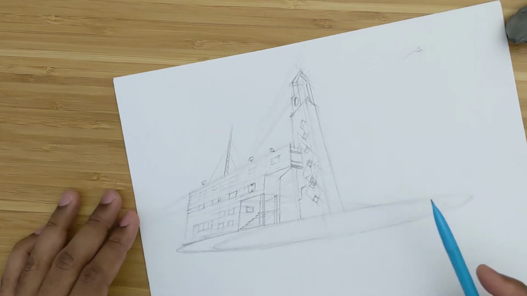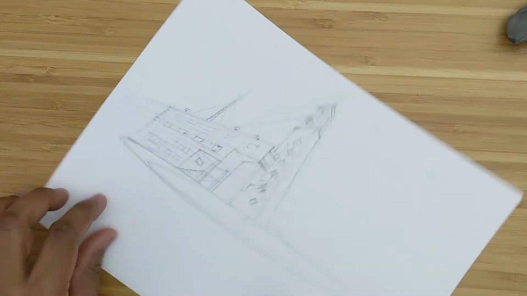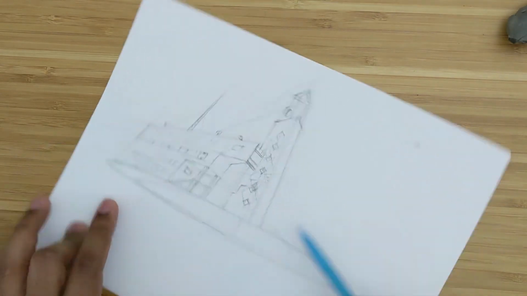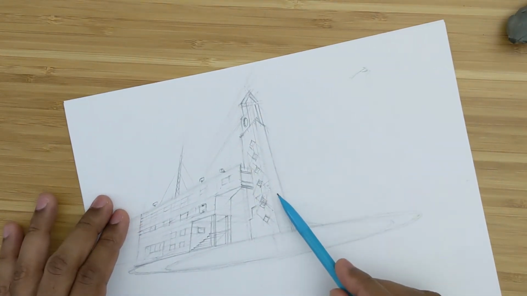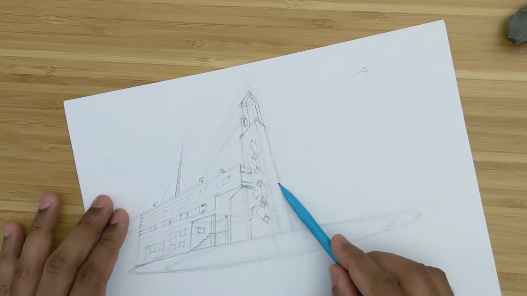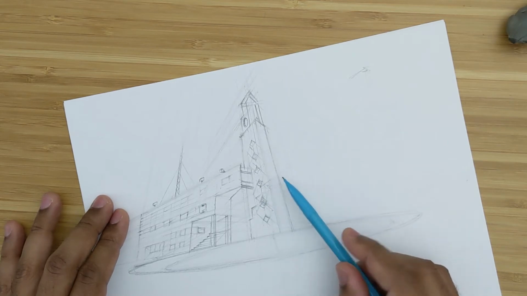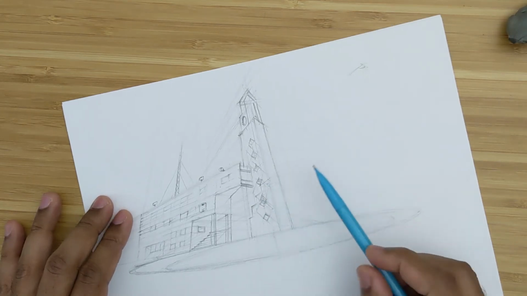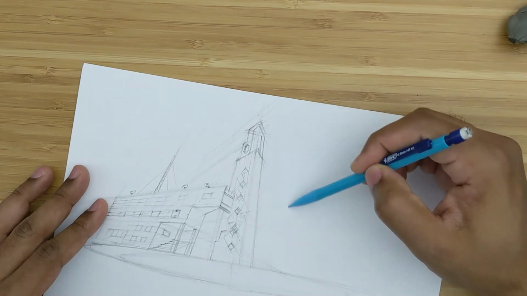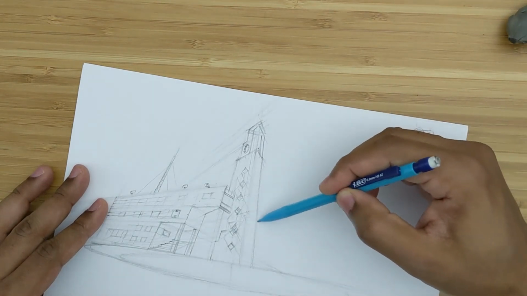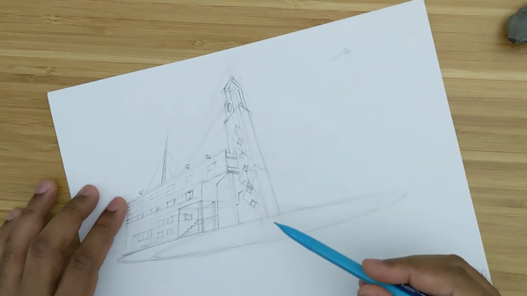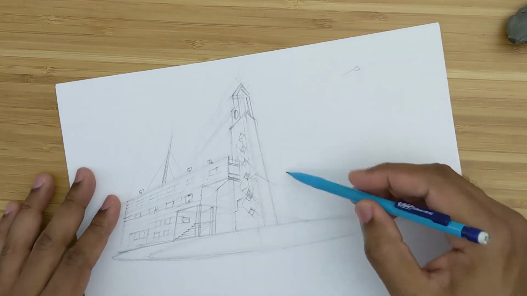Like that. Now there's this other part of the building. So this is the gray which goes on this side. Right there.